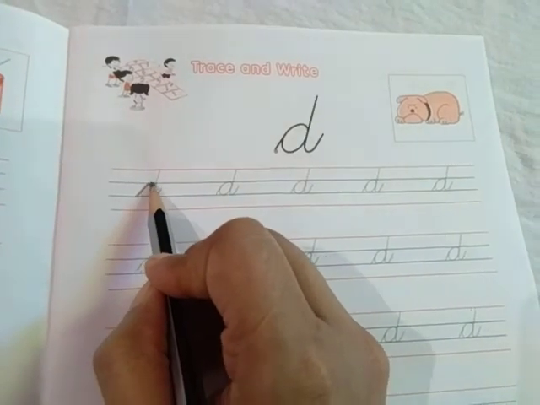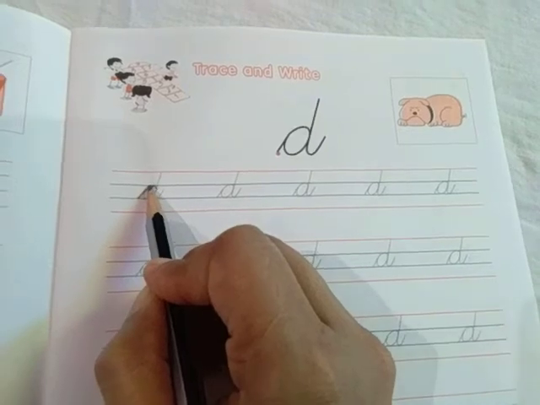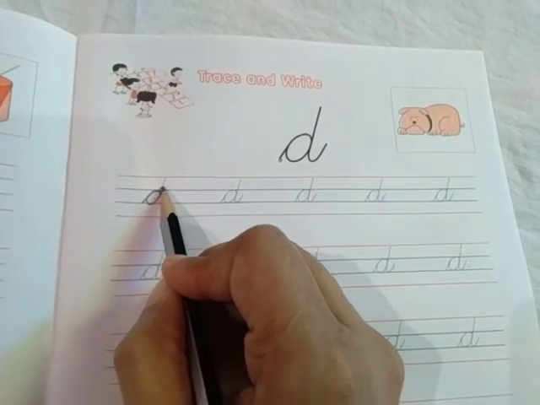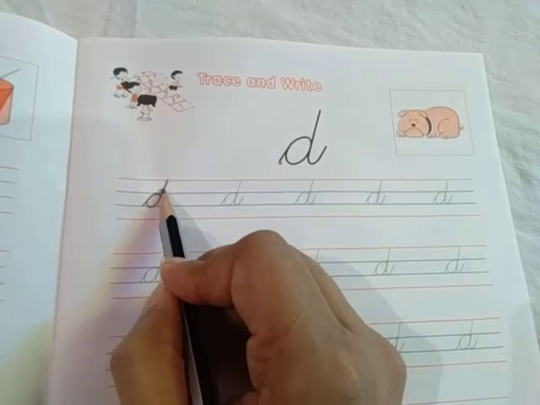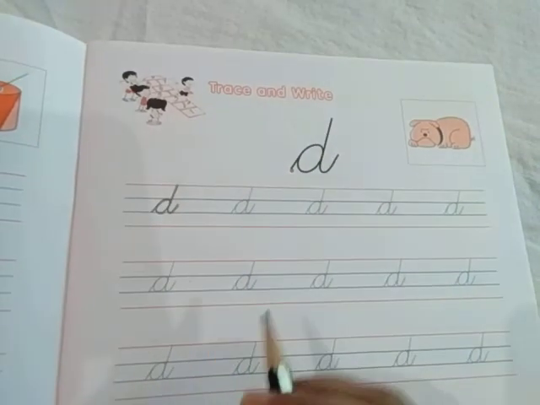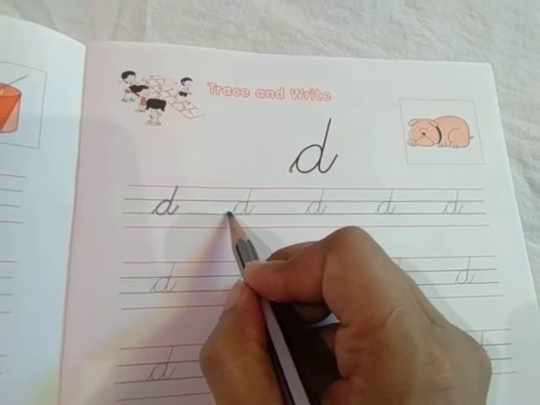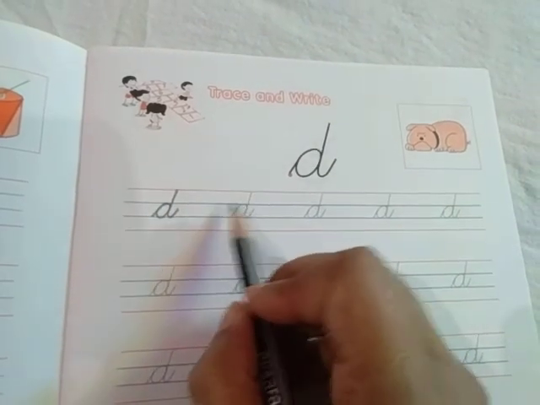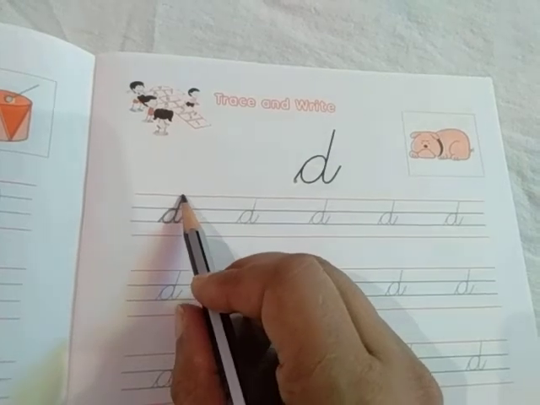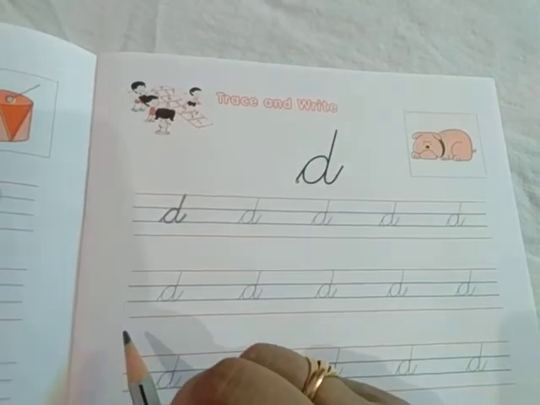Slanting up, a little curve, touch the third line, then up, down. Isn't it exactly like A? It is like A, only one difference is there. We stop A here and we take D up to the first line.